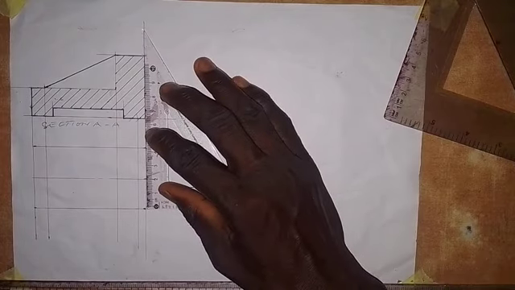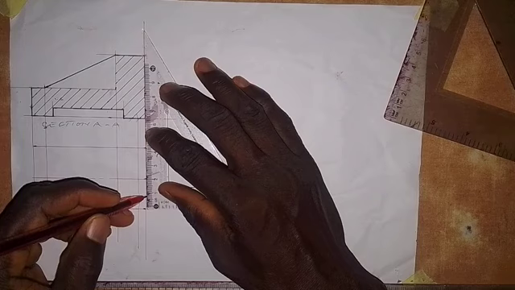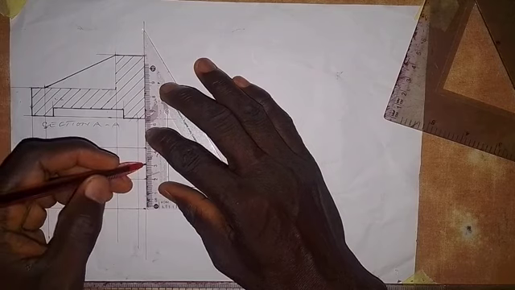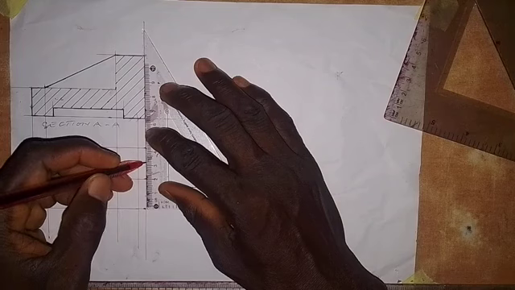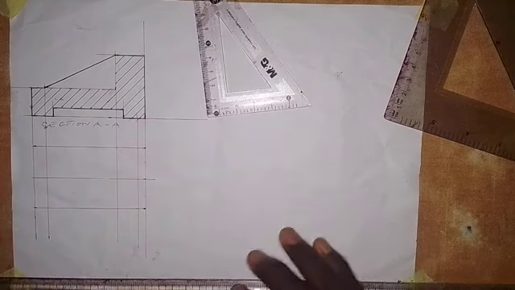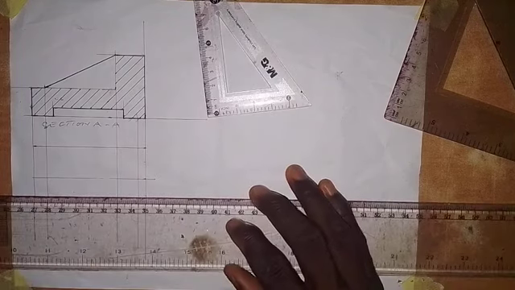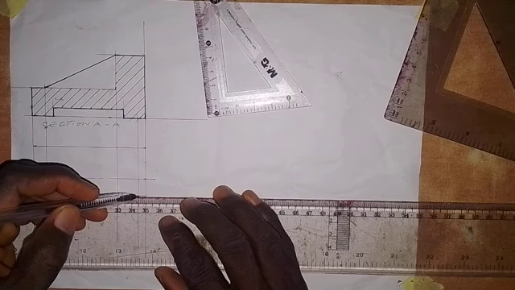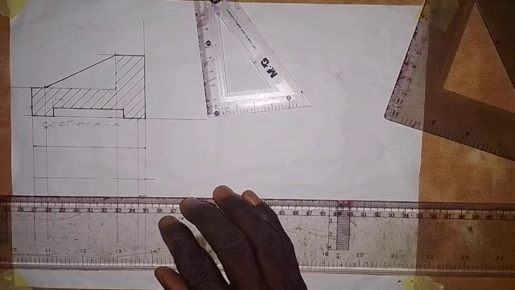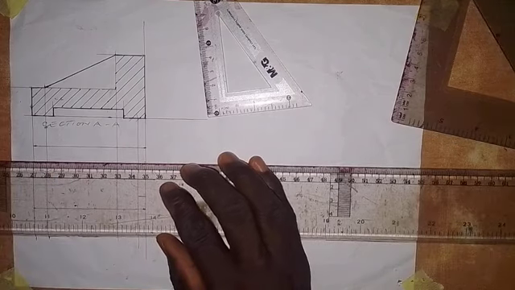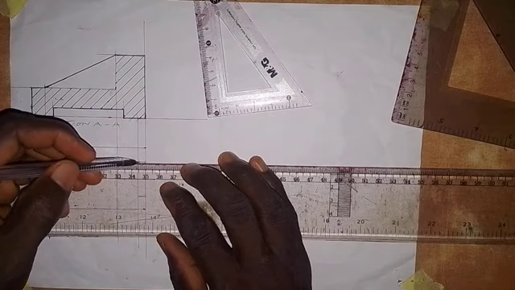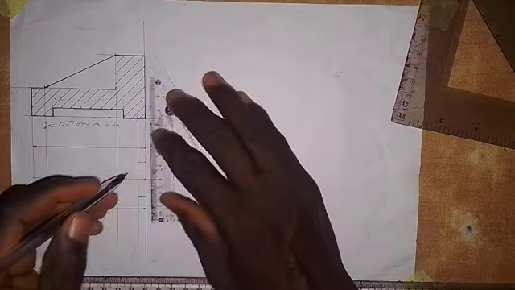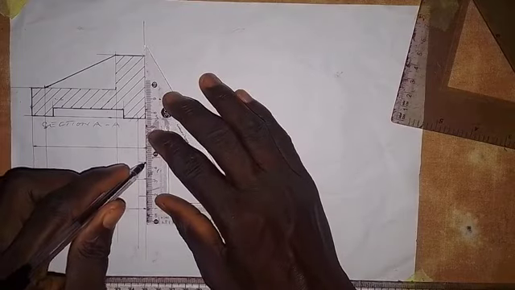From this middle point, we take 12.5 to this side, and also from here we take 12.5. At this point, I'm going to draw a line from here to here. It will be a thick line, and I'll do the same thing here, making it a thick line like this. Then you can bring out that shape that we see on the object.